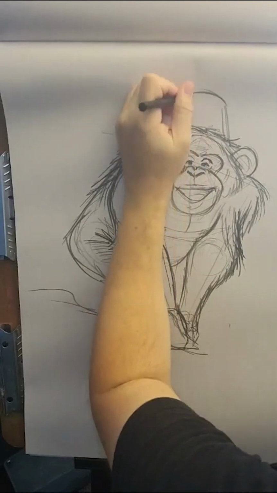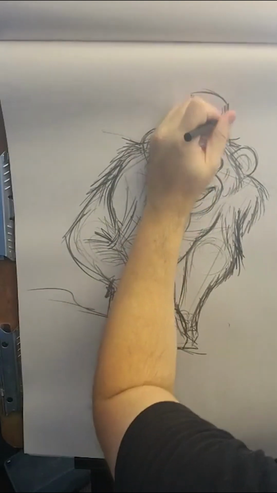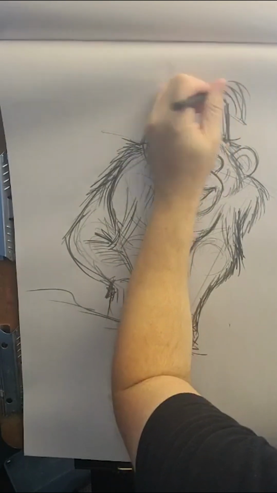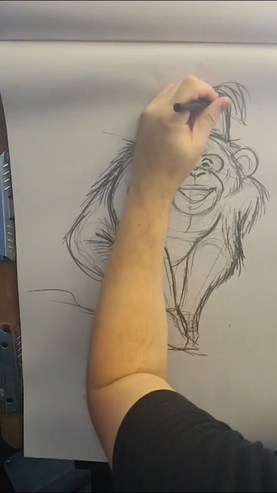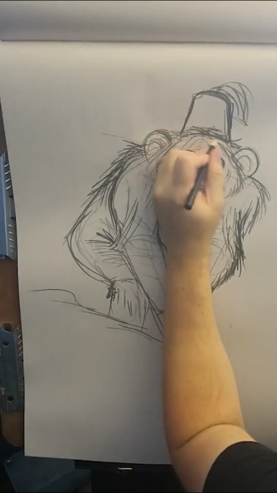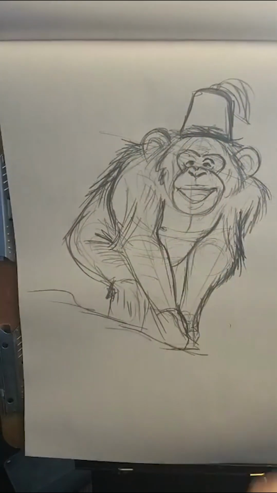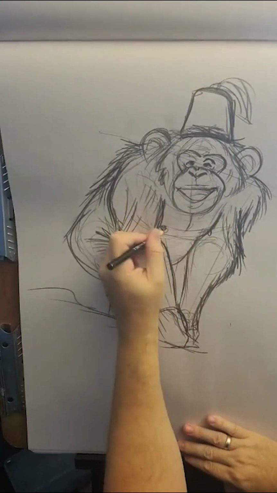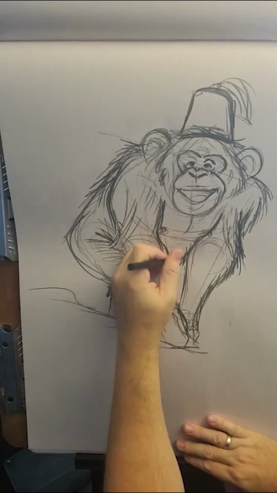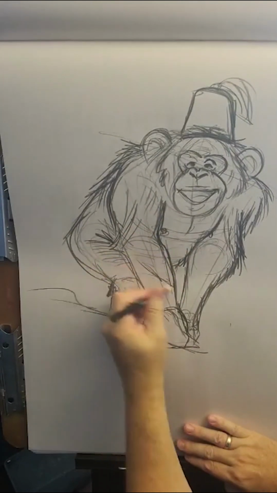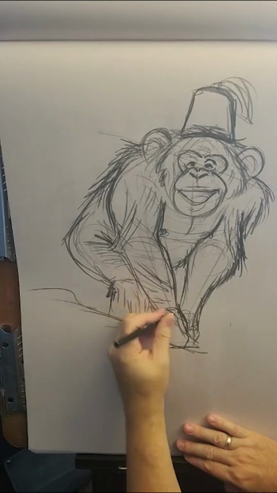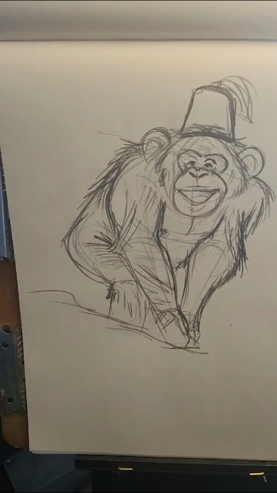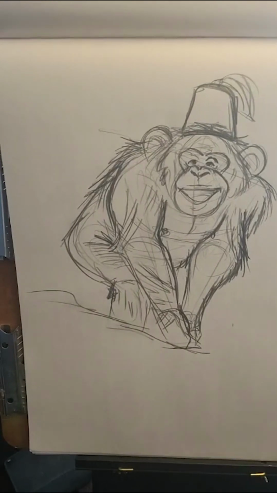Let's see. Like a fez? Kind of looks like Abu now from Aladdin. All right, I'm gonna try a different animal.